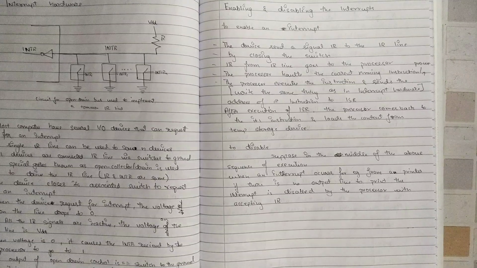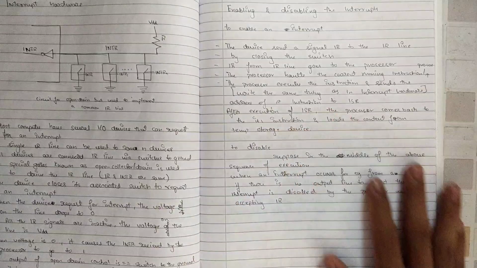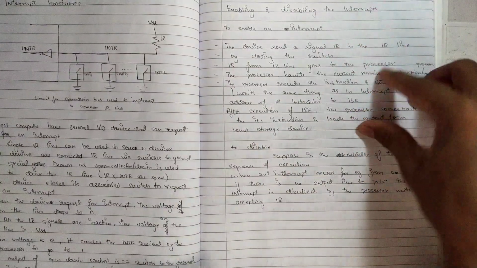Now if the request is accepted, the processor responds by sending the INTA signal, and that's how the interrupt is enabled. While the interrupt is enabled, the currently executing program in the processor stops and performs the instructions of the interrupt, and then continues performing the same task after completion of the interrupt instructions. So that's how the enabling part of the interrupt works.